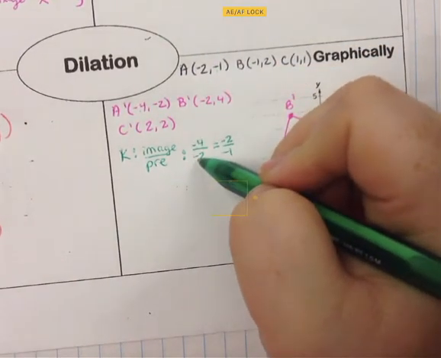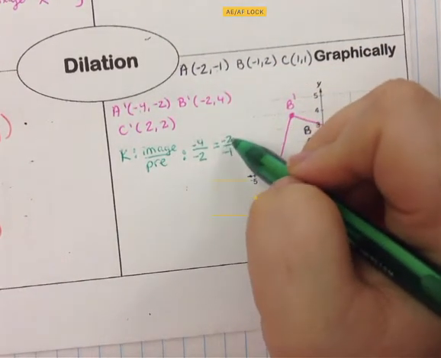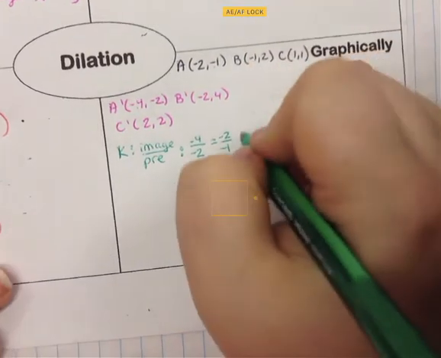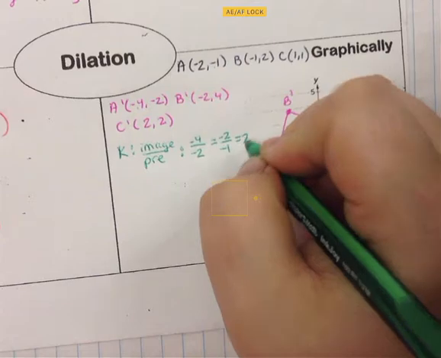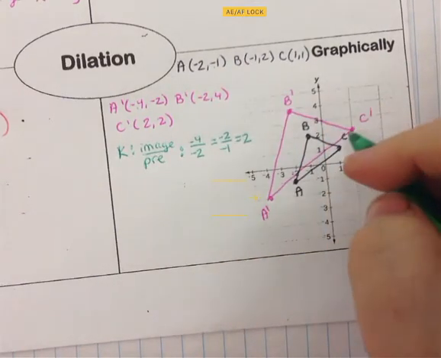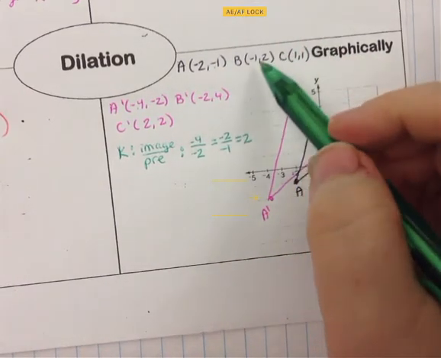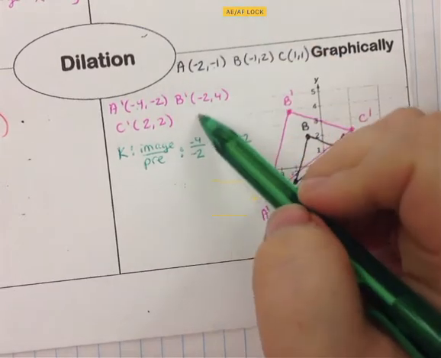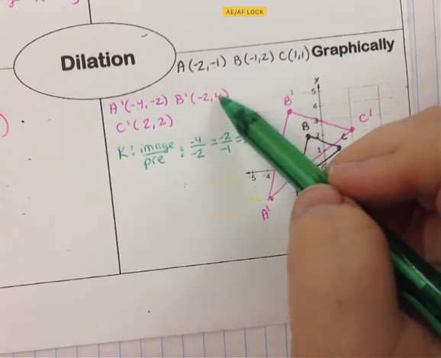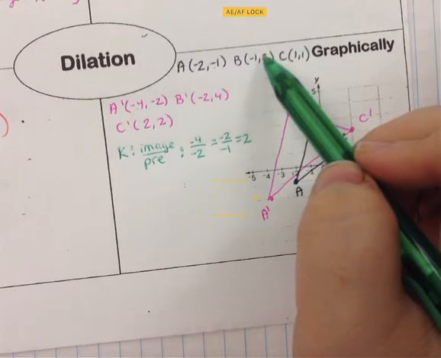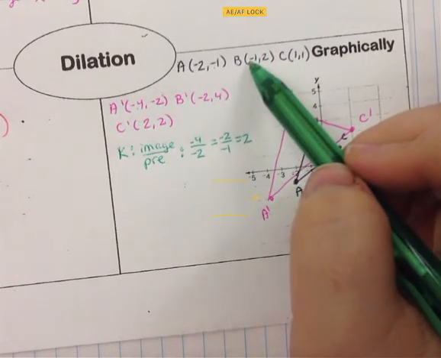-4 divided by -2 is a +2, and -2 divided by -1 is also a +2. This is larger than 1, it's positive, so it should have enlarged by 2. Now we do want to check, and we'll just check this quickly. -2 divided by -1 is 2. 4 divided by 2 is also 2. So far B prime and B are good.